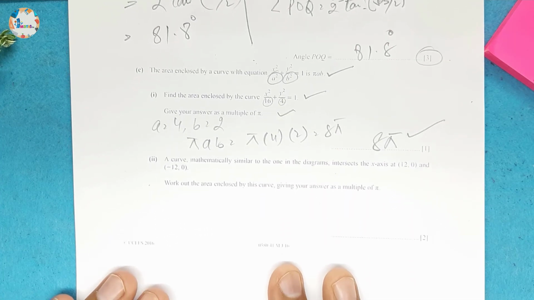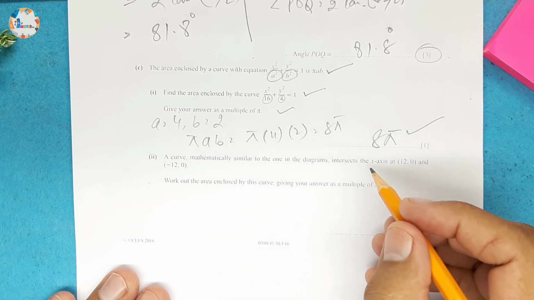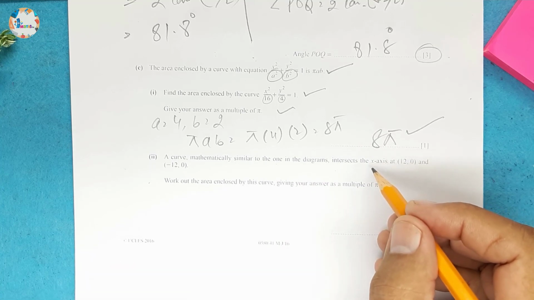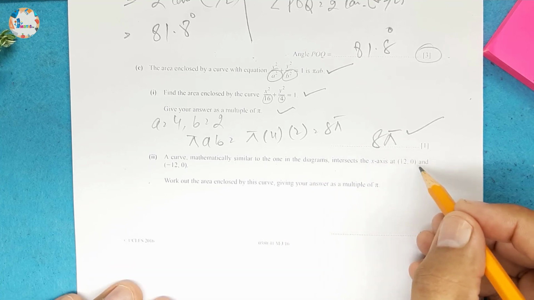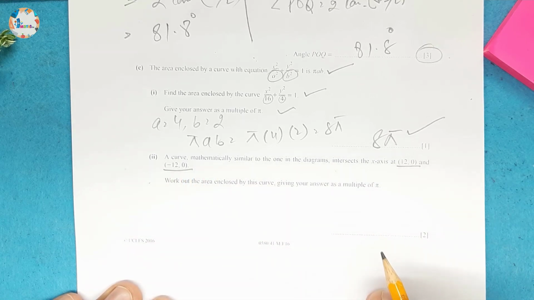A curve mathematically similar to the one in the diagram intersects the x-axis at (12, 0) and (minus 12, 0). Work out the area enclosed by this curve, giving your answer as a multiple of pi.